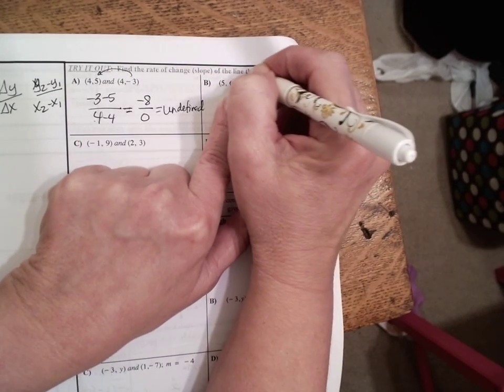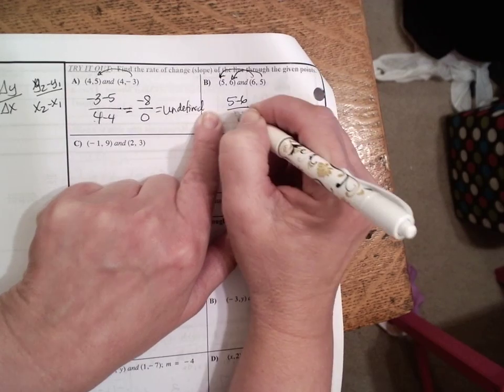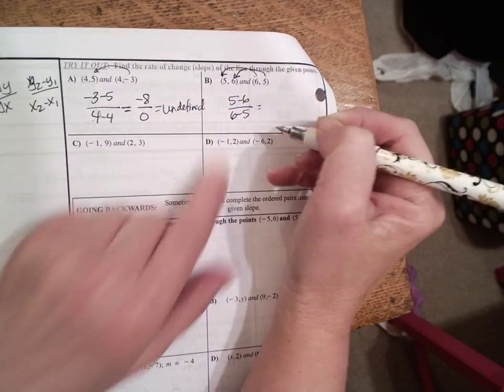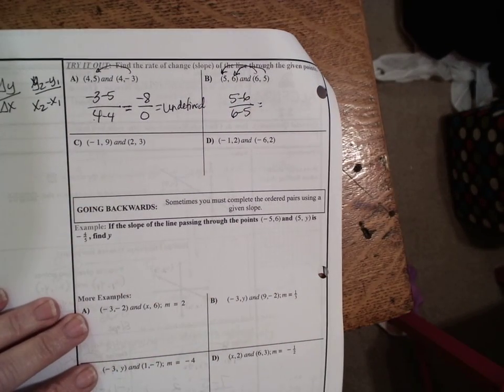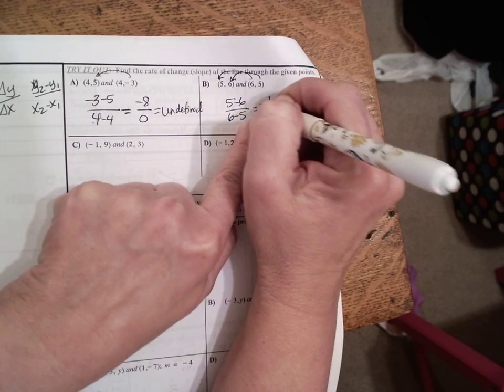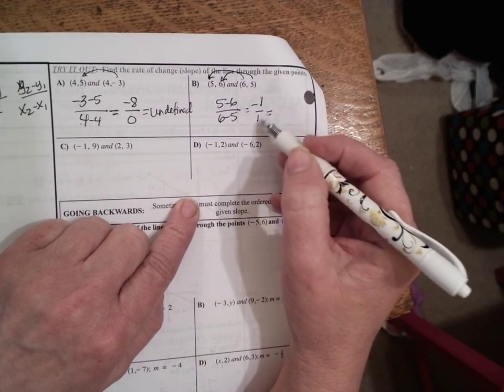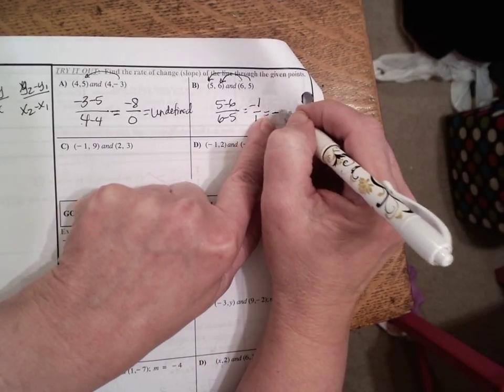So 5 minus 6 and 6 minus 5. All right, so negative 6 minus 5 is 1. Whenever you have 1 in your denominator, you can simplify this just by saying negative 1.